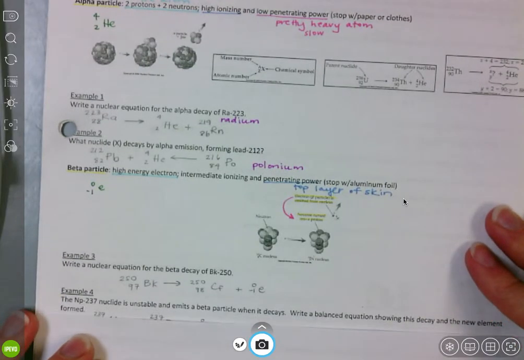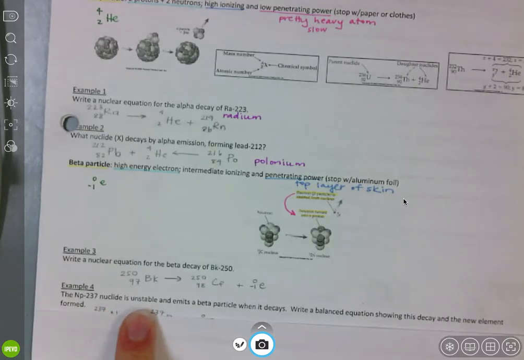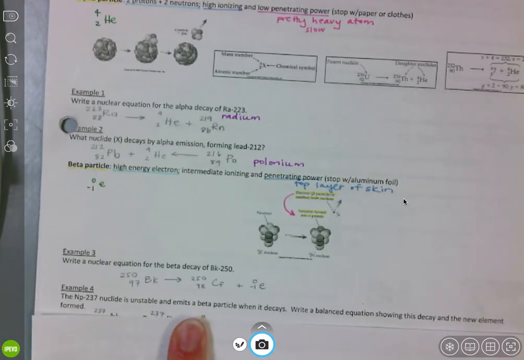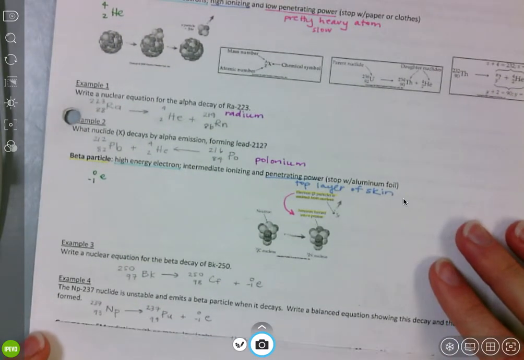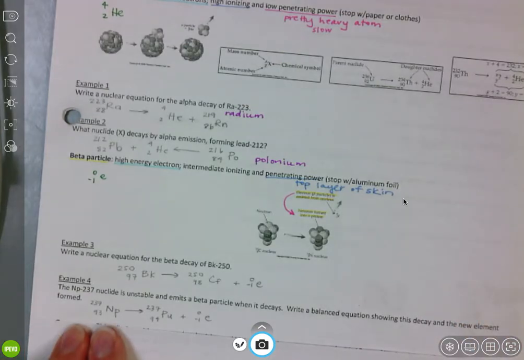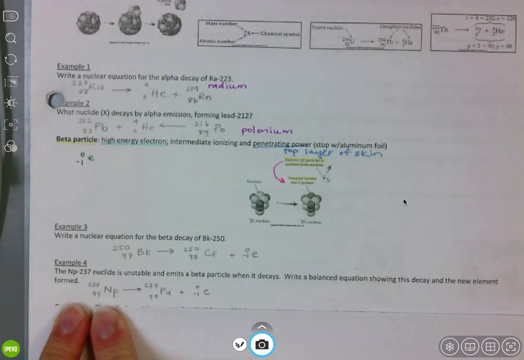All right, example number 4. Neptunium-237 nuclide is unstable and emits a beta particle when it decays. So write the balanced equation showing this decay and the new element formed. Neptunium-237, its atomic number is 93.